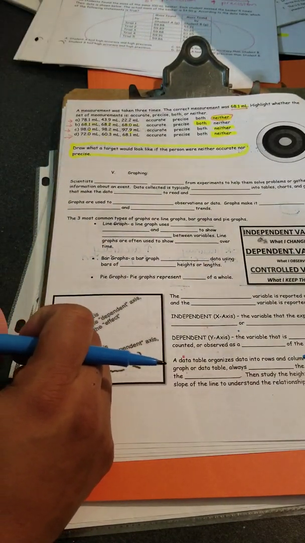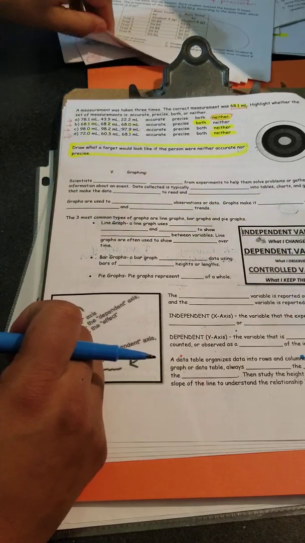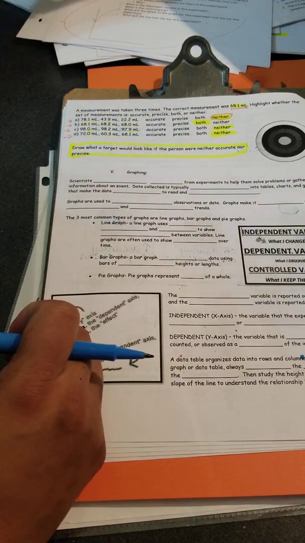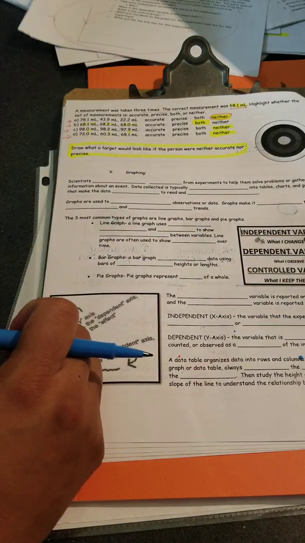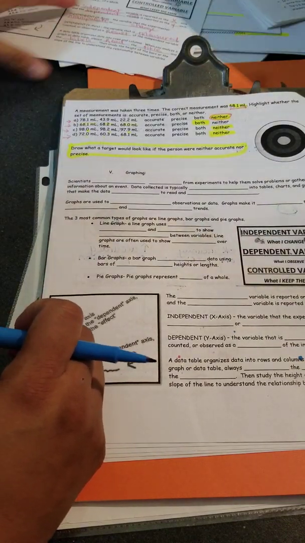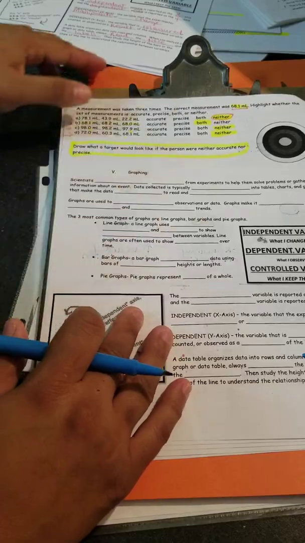So here we are, the next section, graphing. There will be a couple of labs where we will do graphing. And again, just because you're not here with me doesn't mean you're not going to do the lab work, the paperwork that goes along with it.